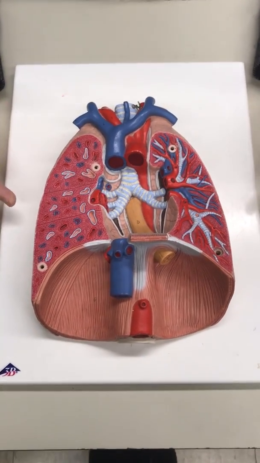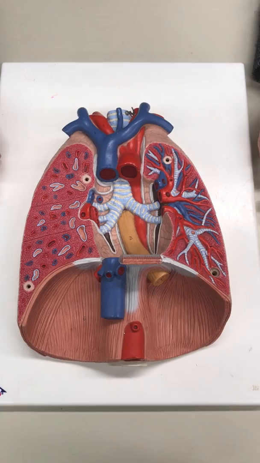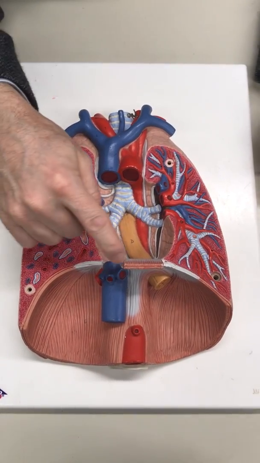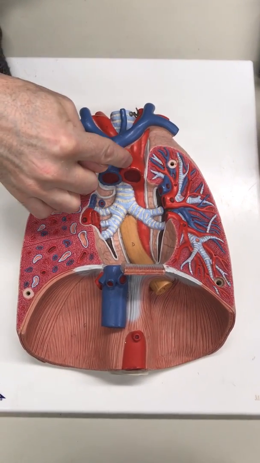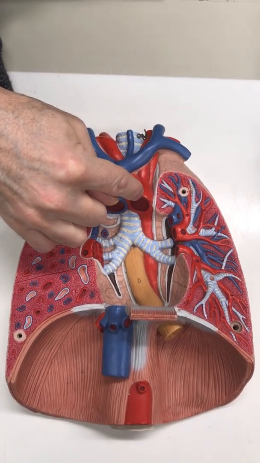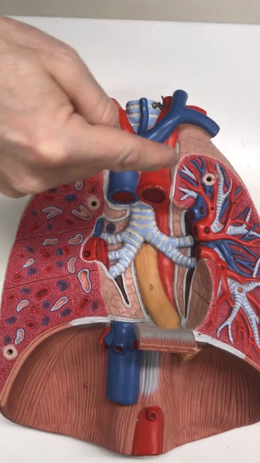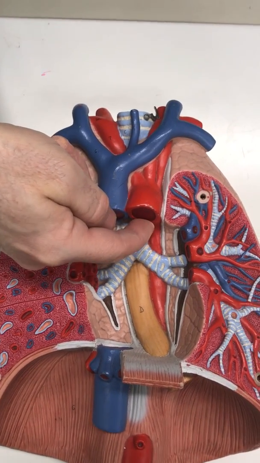Okay, so we'll do blood vessels and structures here on this lung model. So let's look at the arterial system. The heart would be here, and this would be connected to the heart. So this is the ascending aorta, and then it's going to bend backwards, go towards the back. That would be where the arch is.